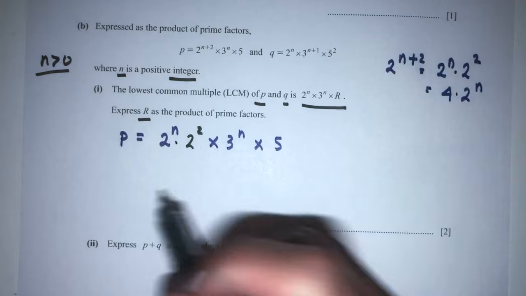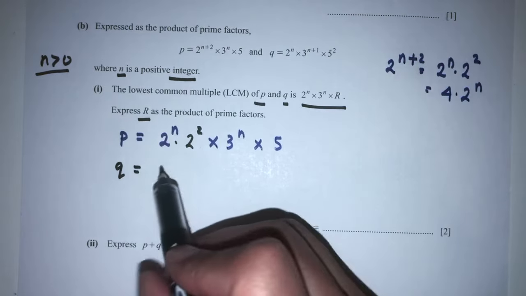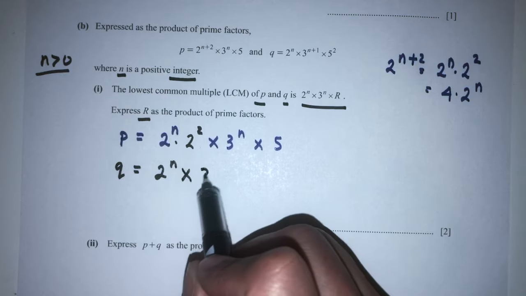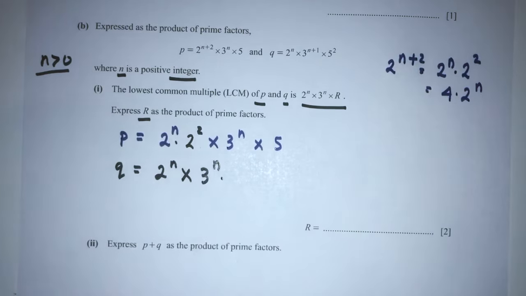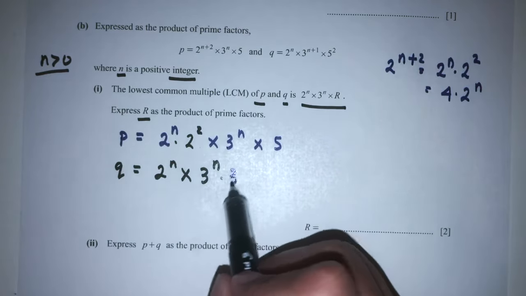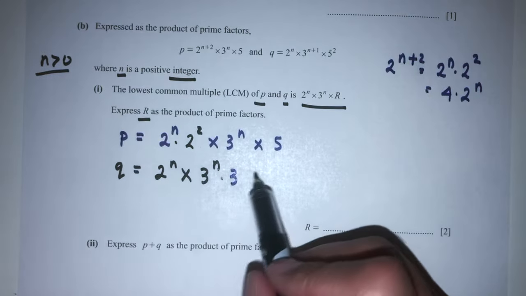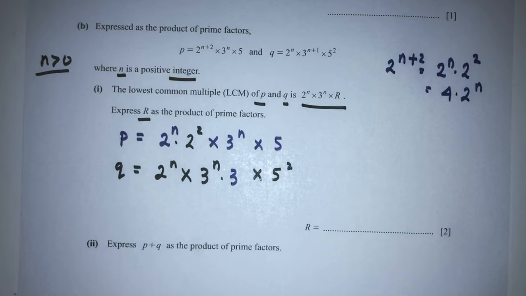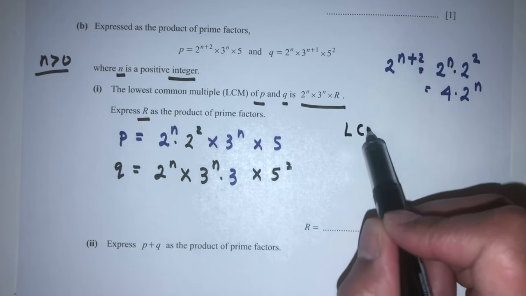Now if you look at Q, it is 2 power n times 3 power n times 3, and then we have times 5 power 2. Okay, so now if you were to find the LCM, pretty easy, you will take the maximum values, right?